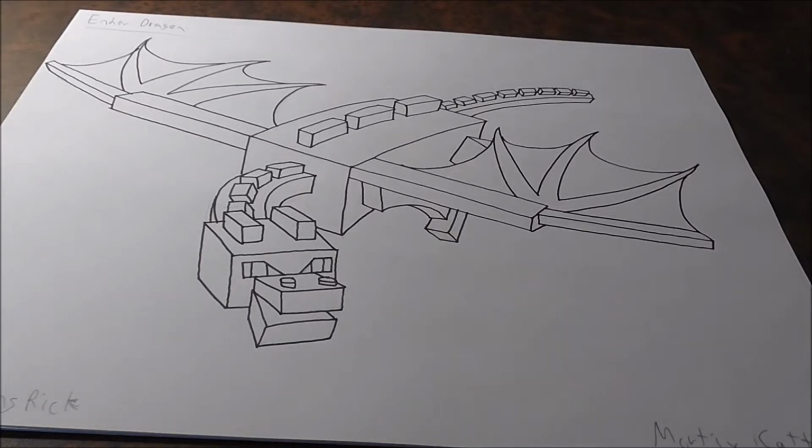Today's video we're going to be drawing the Ender Dragon from Minecraft. I'm pretty sure everyone knows who the Ender Dragon is.